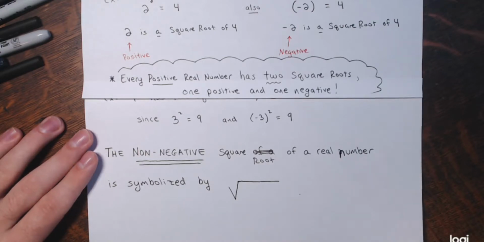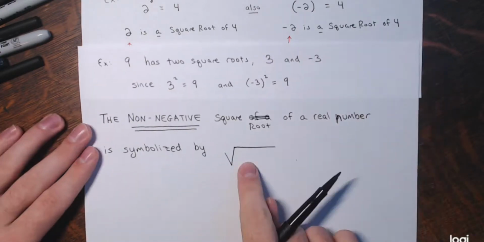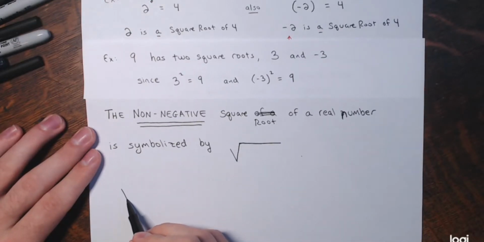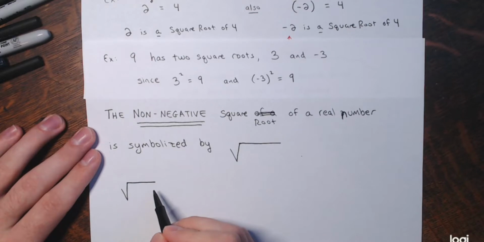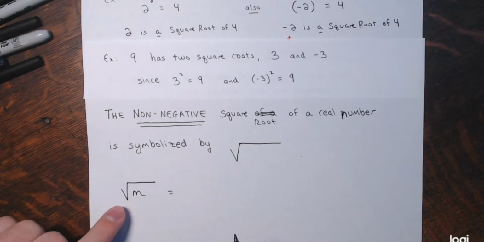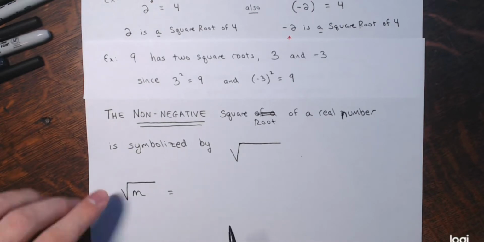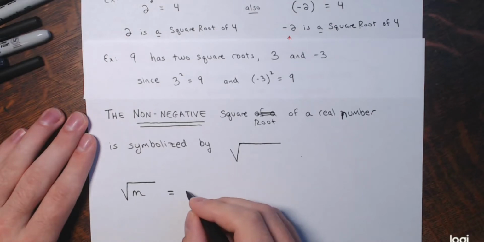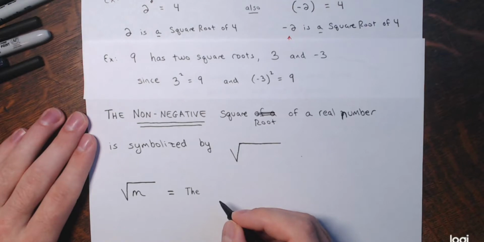So when you see this square root symbol, so if I wanted the square root of m like this, what they're asking for, what this will be equal to, is the non-negative, right?